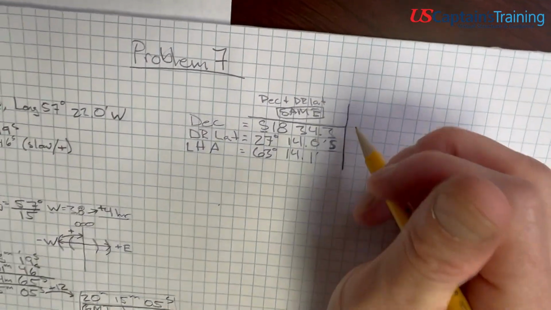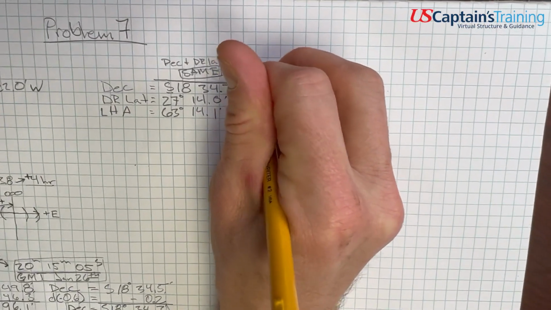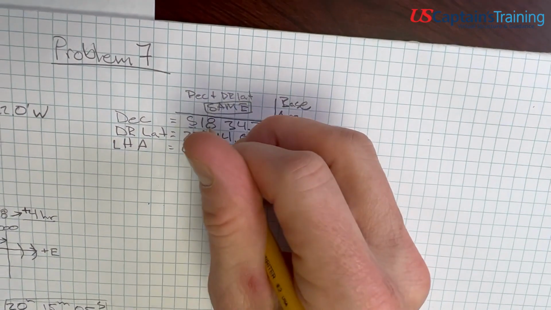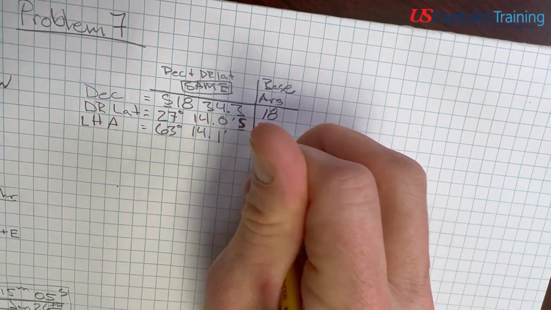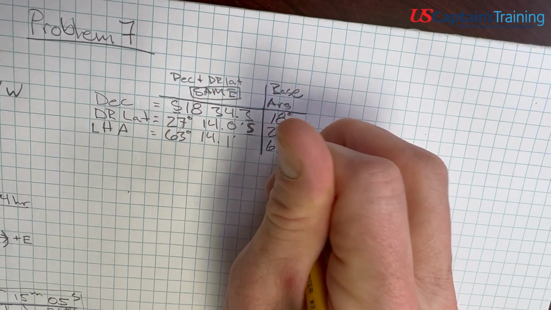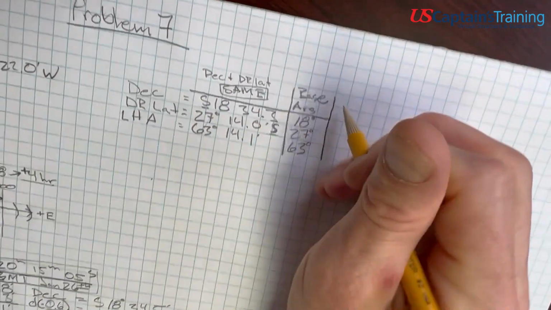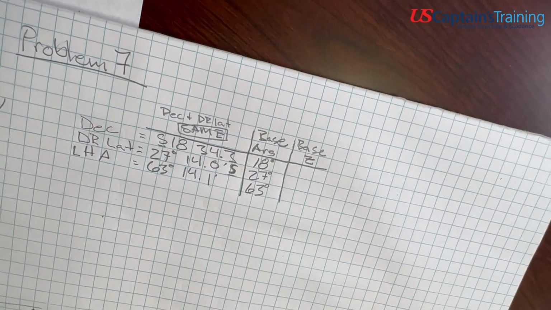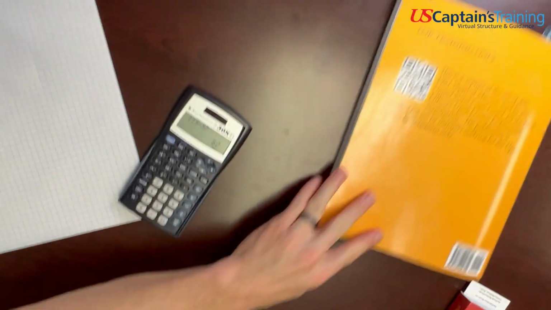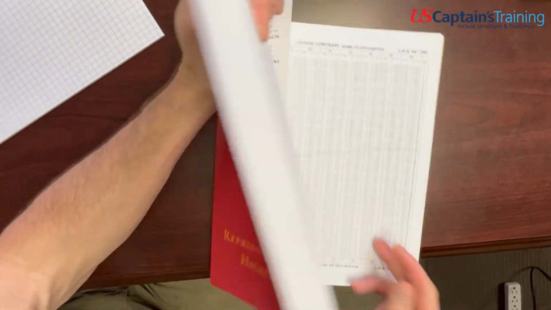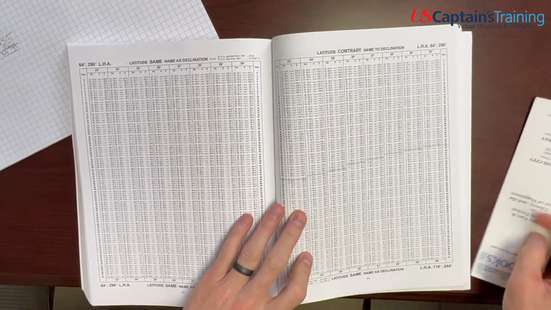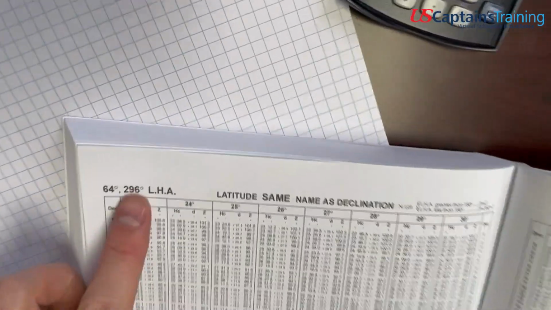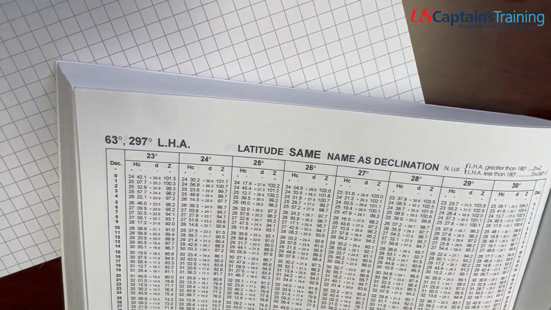And now we can get our base argument. So our base argument is just these degrees. So it's 18, 27, 63. These are all degrees. That lines us up to get our base angle, or base Z, which we will get from the sight reduction tables. And our LHA is up here on the top. So we're 63, and we're the same.